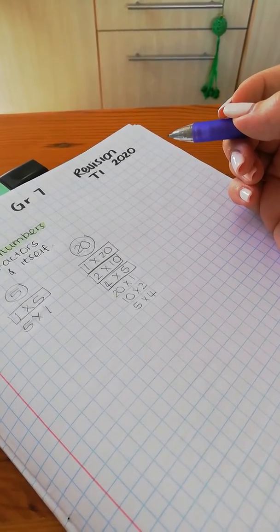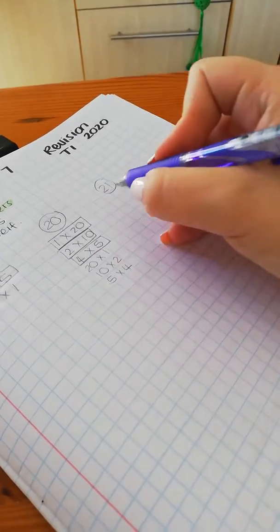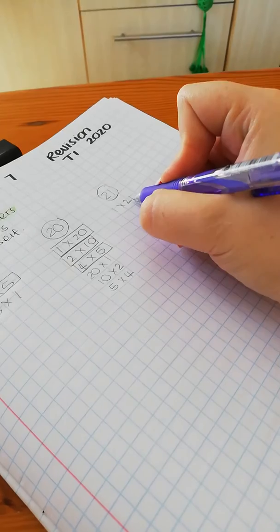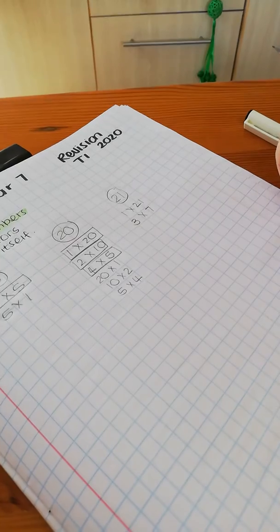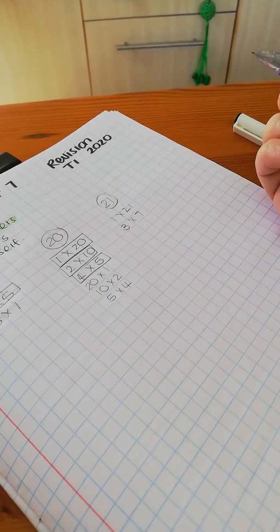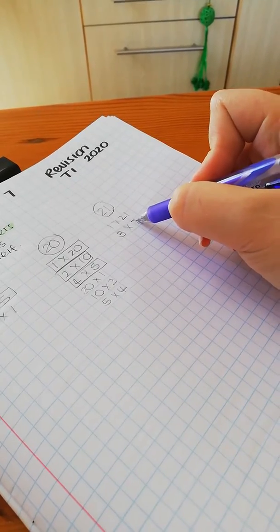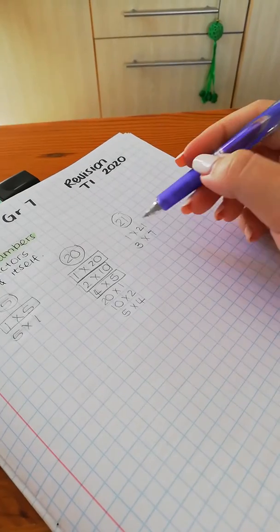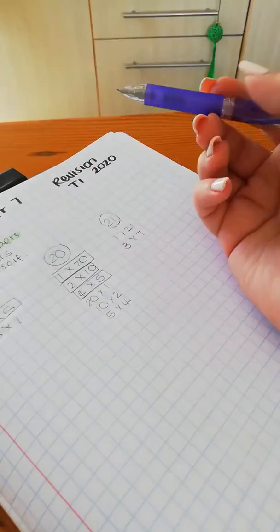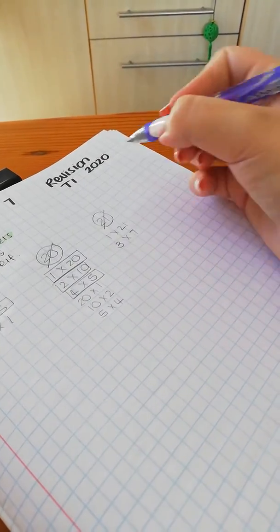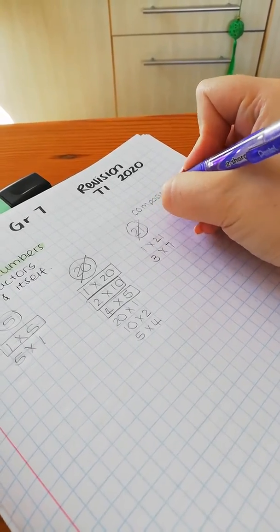Let's see. What about 21? Because that's an odd number, right? So 21. 1 times 21 gives me 21. 2, no. 3 can actually go into 21. 3 times 7 gives me 21. 4, no. 5, no. 6, no. So it's actually got 4 factors: 1, 2, 3, 4. So it's not going to be a prime number. So I'm going to cross out the ones that are not prime numbers. These are then called composite numbers because they are not prime numbers.